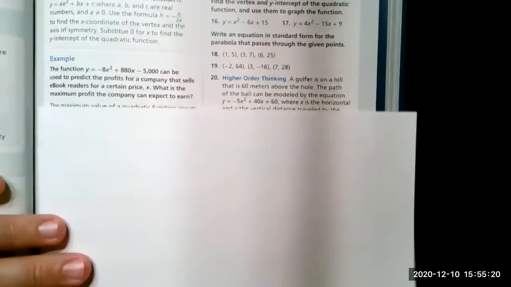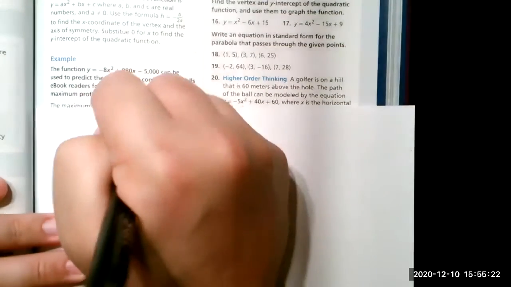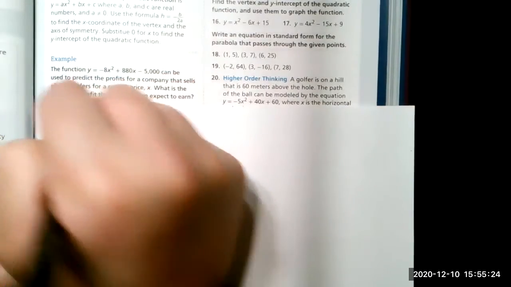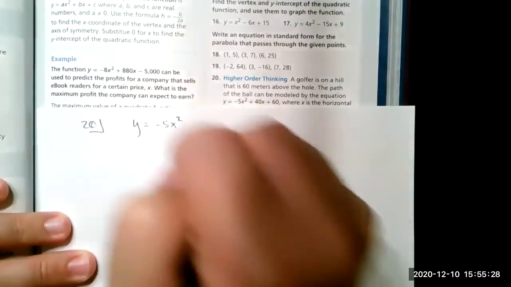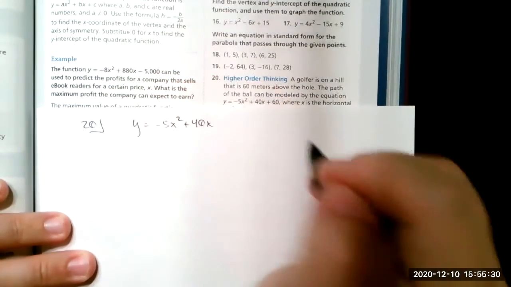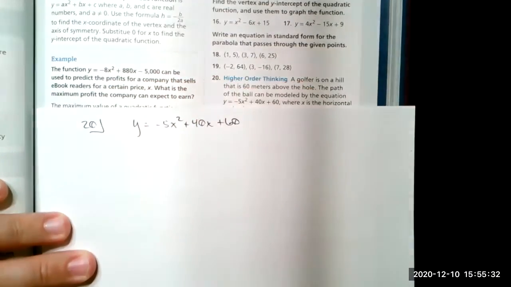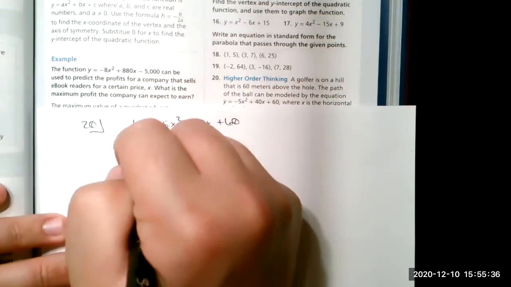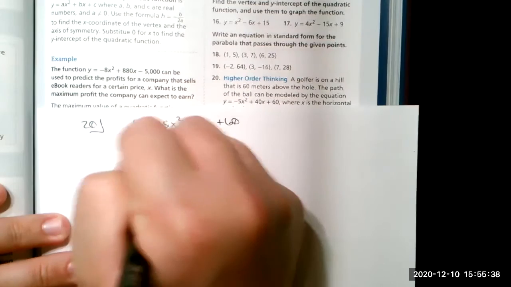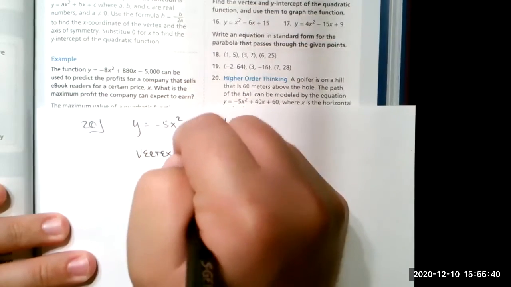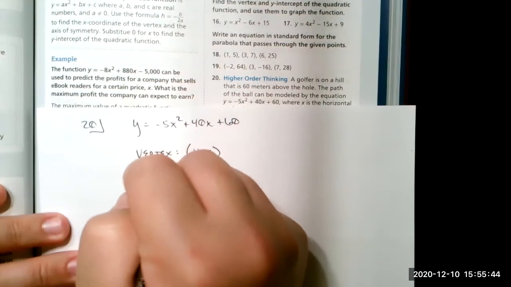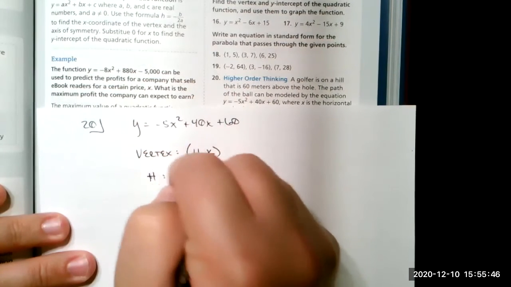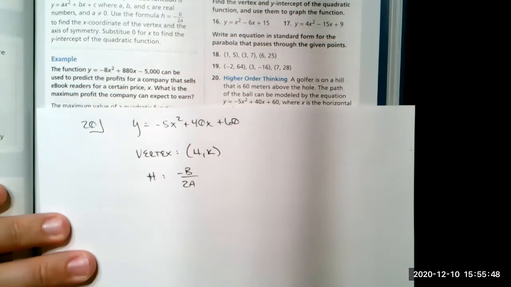they gave us that quadratic. This is number 20. Y equals negative 5x squared plus 40x plus 60. That vertex is going to be h comma k, and to find h, it's the opposite of b over 2a.